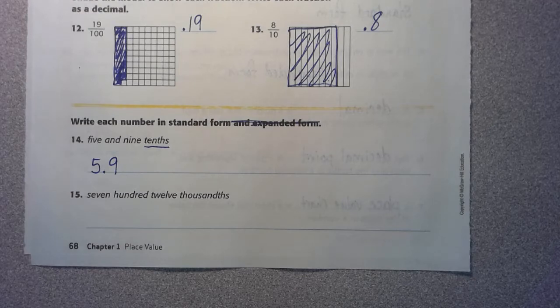How are you going to write this bottom one down here? Oh, I told somebody wrong on this one. My bad. I read this completely wrong. How are you going to write this one, Lauren? 7.12? No, because you got 700 there. Ireland? Nope. Asher?